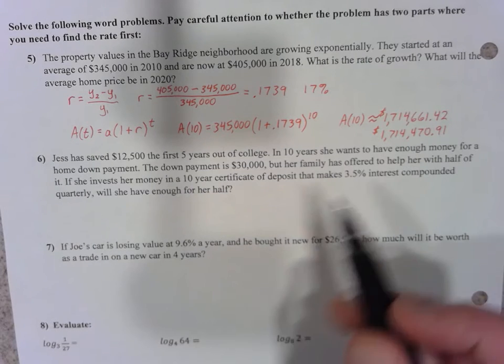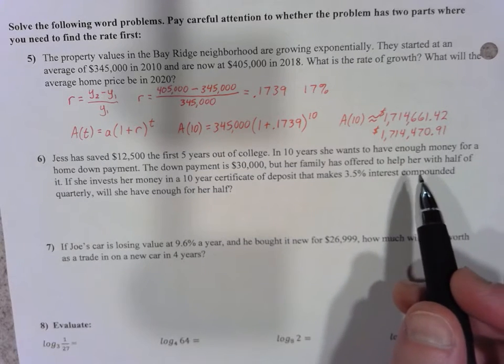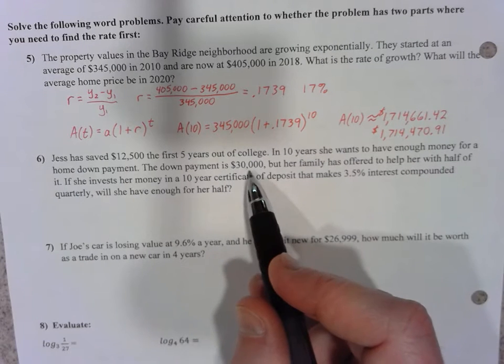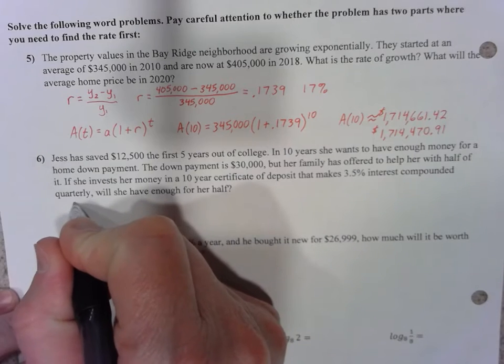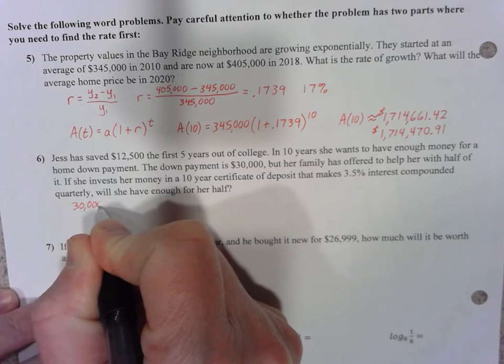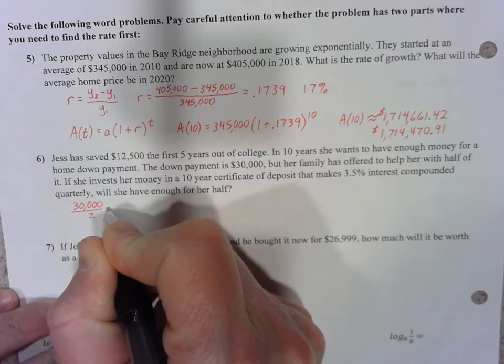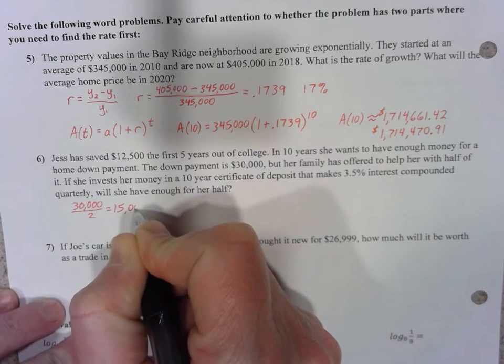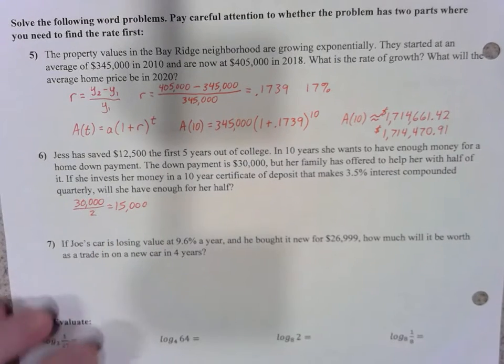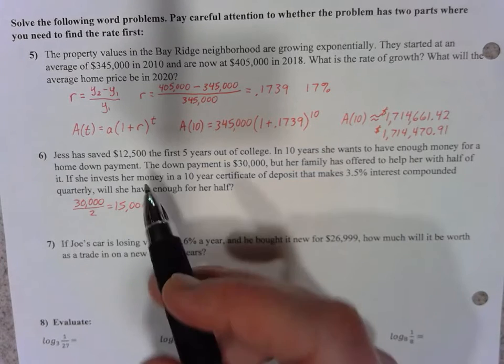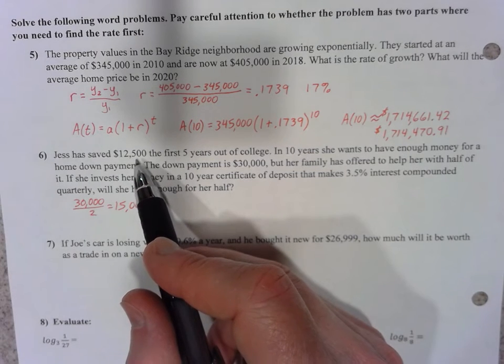So, because her family is offering to help her with half of it, that means she only needs half of it, 30,000. So if I take 30,000 and divide it by 2, that means that she needs 15,000. So far, she has 12,500.